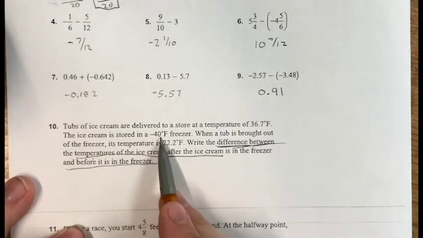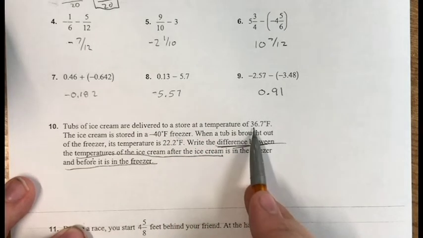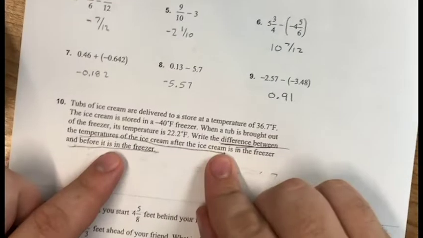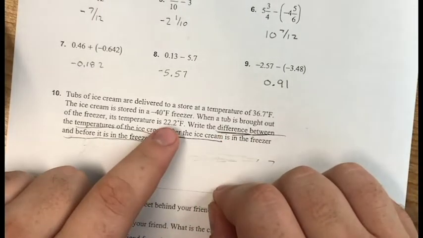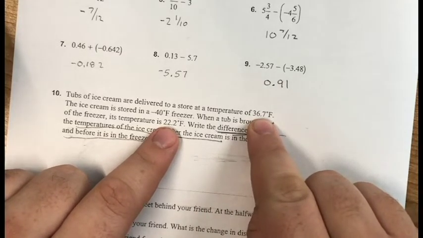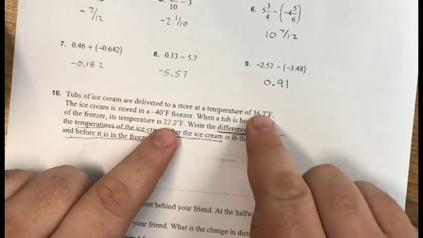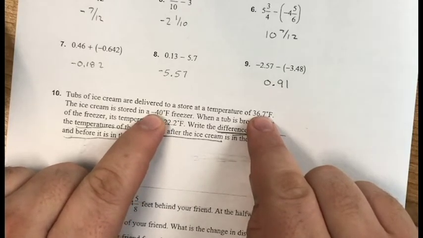So you see this number right here, the -40, that's just talking about the freezer. We only care about the temperature of the ice cream. When we look at that question, it's asking for the 22.2 degrees and the 36.7 degrees because these are the temperatures of our ice cream. This is just the temperature of the freezer.